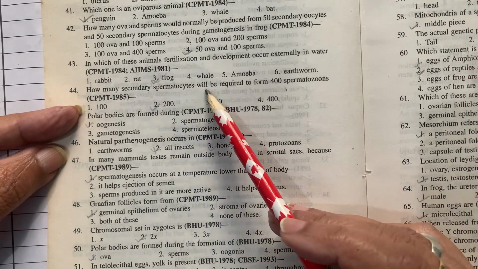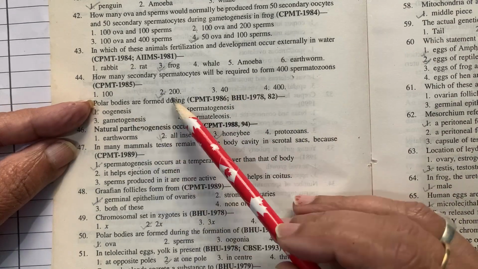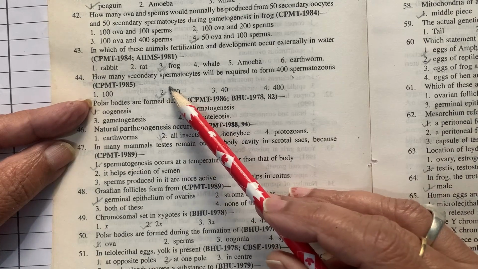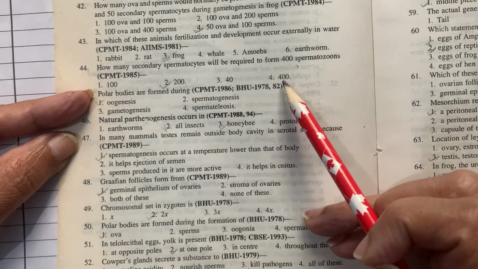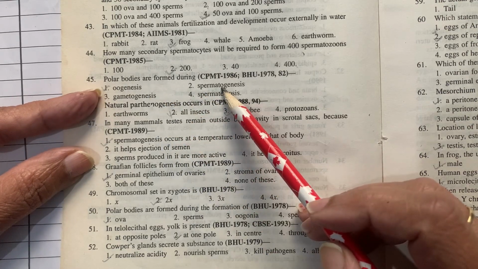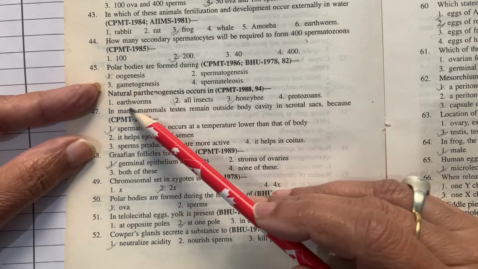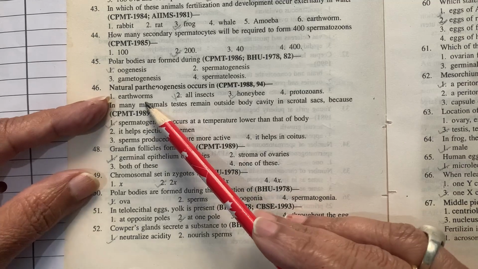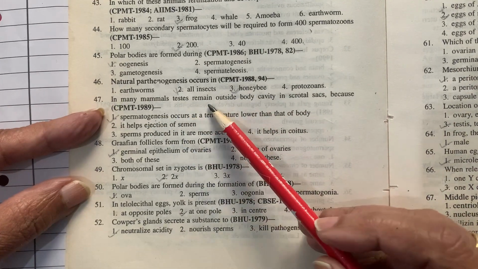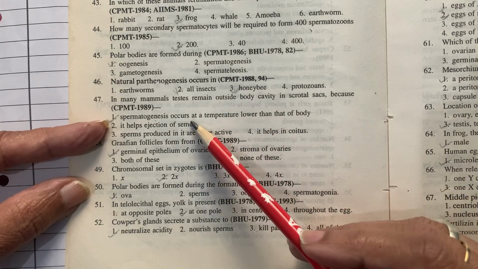How many secondary spermatocytes will be required to form 400 spermatozoa? 100, 200, 40, 400. That is 200 required to form 400 spermatozoa. Polar bodies are formed during oogenesis, spermatogenesis, gametogenesis, spermiogenesis. First is oogenesis. Natural parthenogenesis occurs in earthworm, all insects, honeybee, protozoa. It is in honeybee.